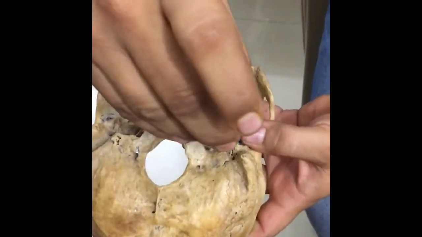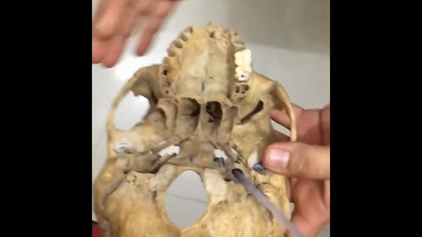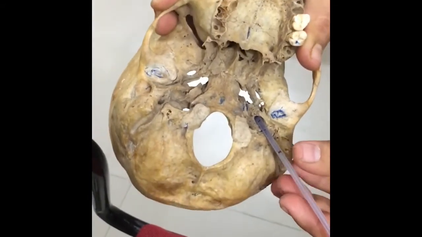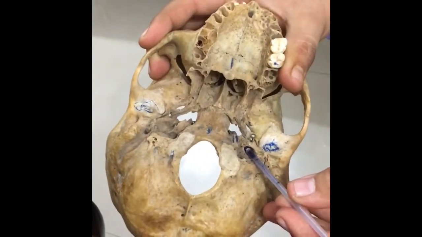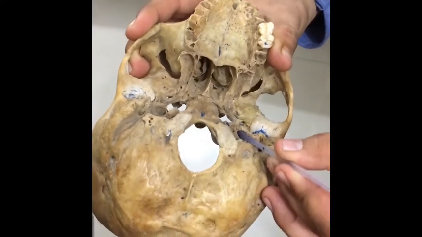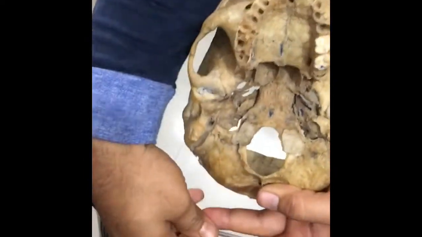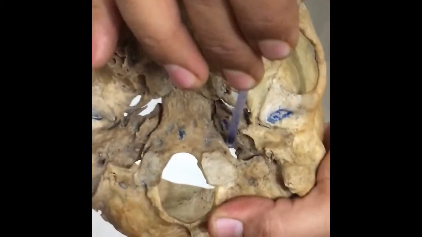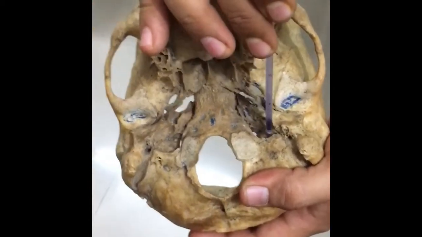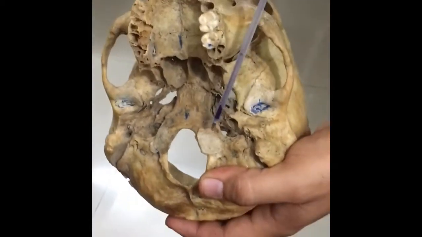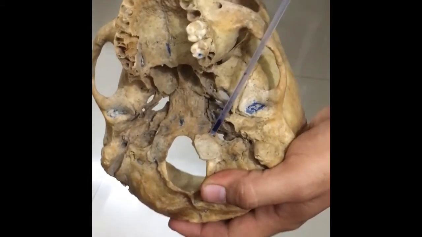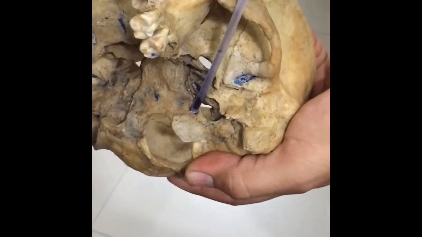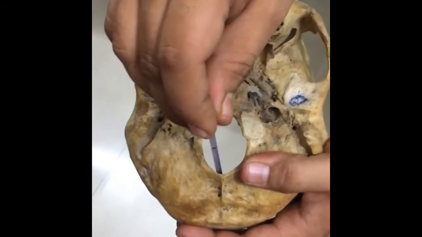And remember this canal which is going and opening into the foramen lacerum, and through which the internal carotid artery passes. That's why it is known as the carotid canal. Then on the posterior side we have one foramen here, known as the jugular foramen. And this is the condylar process, and just near to that is the hypoglossal canal. And this foramen is the foramen magnum.